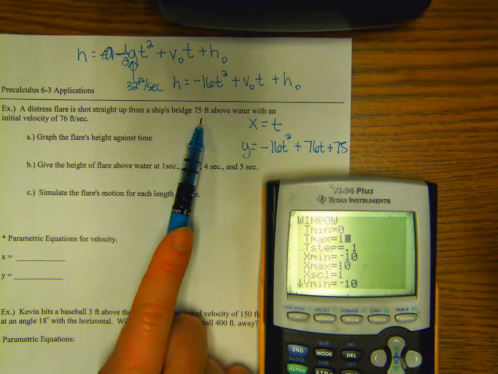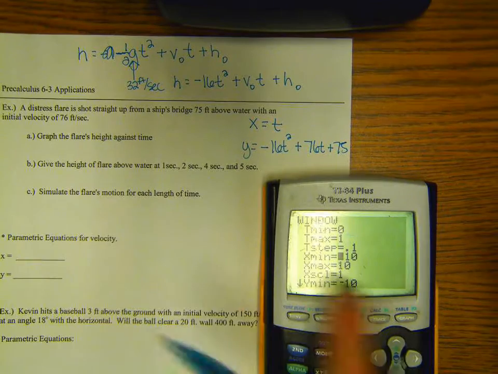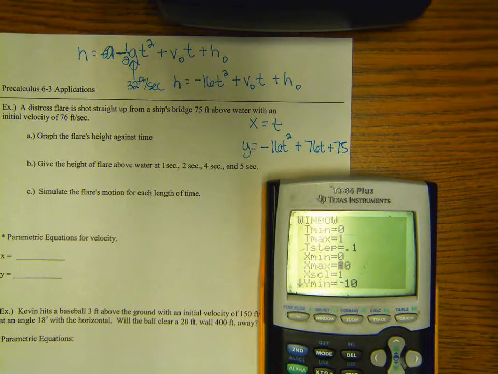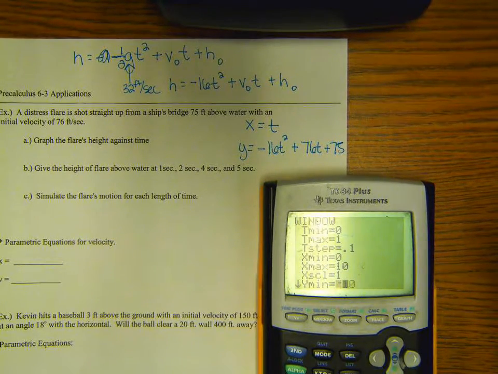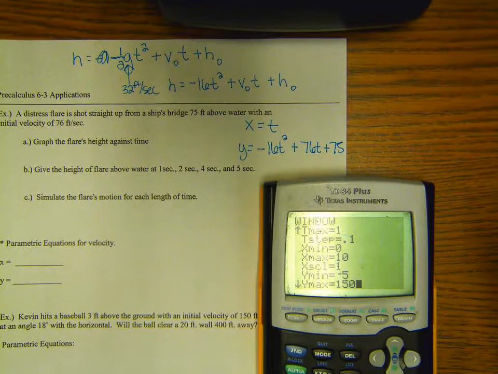When we're picking our window, what we have to remember is we're 75 feet above the water, and then what's going from there? Is it going up or down at first? Up. Okay, and so when we do our y max, well, first of all, if x is t here, I'm going to just do 0 to 10 seconds. But for y, maybe I want to see a little below the x-axis, but I'm going to start by making that 100. Maybe I'll make it 150 and see if that's enough room.